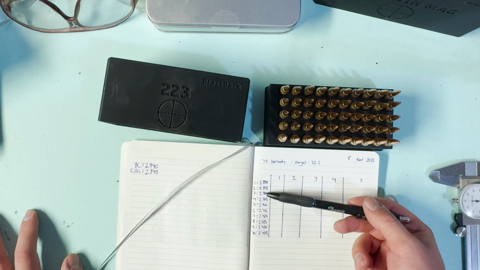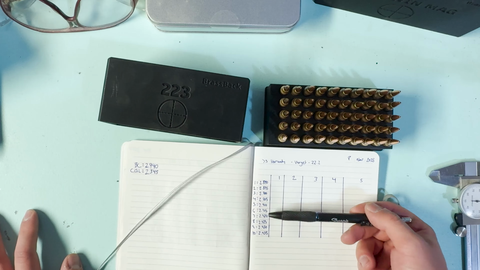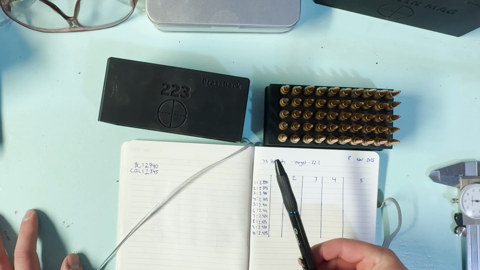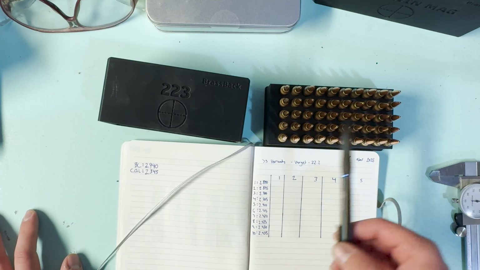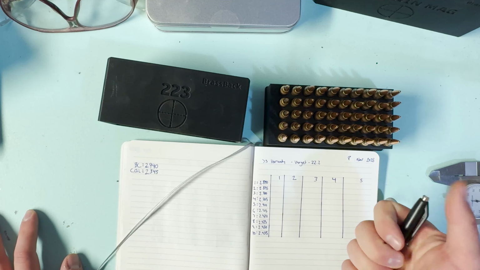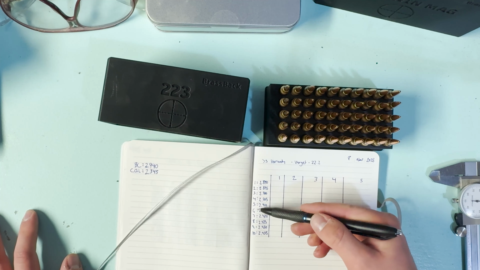I think you guys will be surprised at how much 5 thou makes a difference in the point of impact and the group size. So my hope with this is I'm going to find a seating depth that the barrel harmonics like. I'm going to predict that it's going to be in the upper end, so somewhere probably around here.